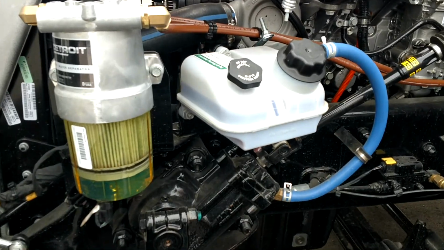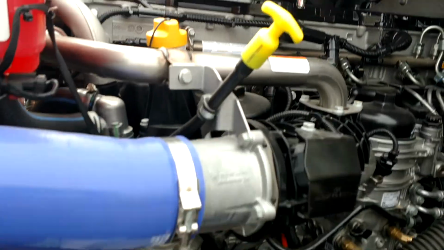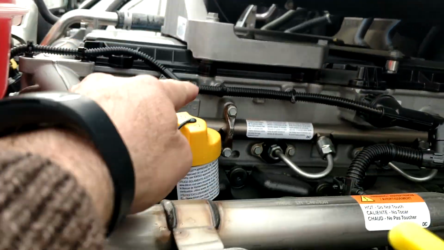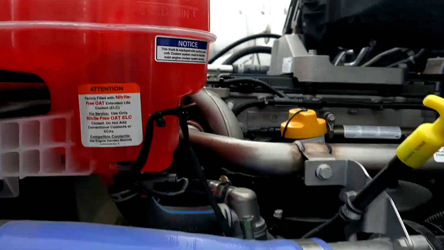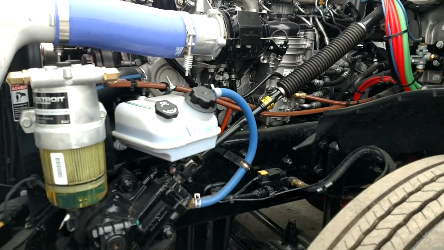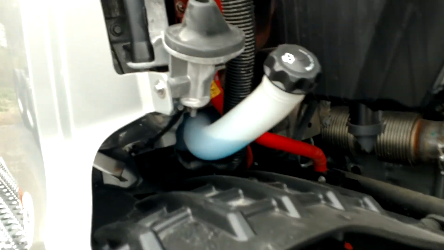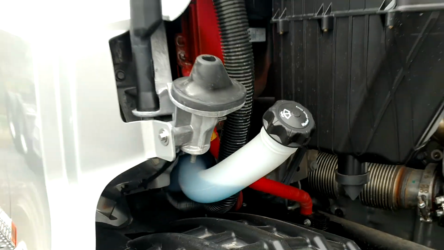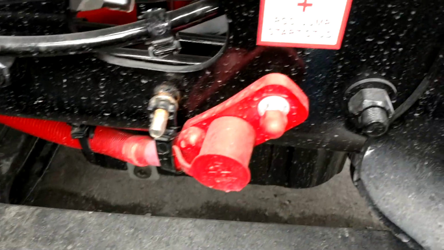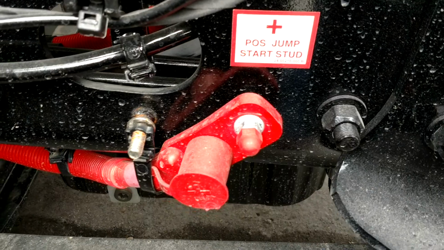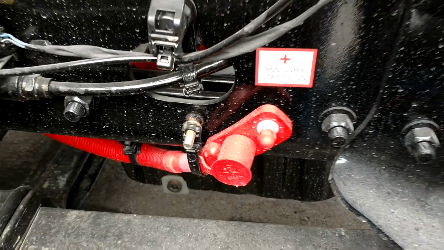On the driver's side, you got your power steering fluid, oil dipstick, oil fill, coolant level. It's a Detroit DD13. Passenger side, you got your windshield washer fluid fill cap there. This is pretty cool if you have to get your truck jumped off, so you don't have to take all the battery box off. There's a terminal for that.